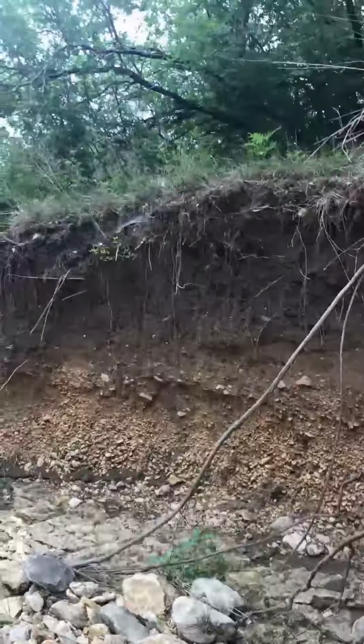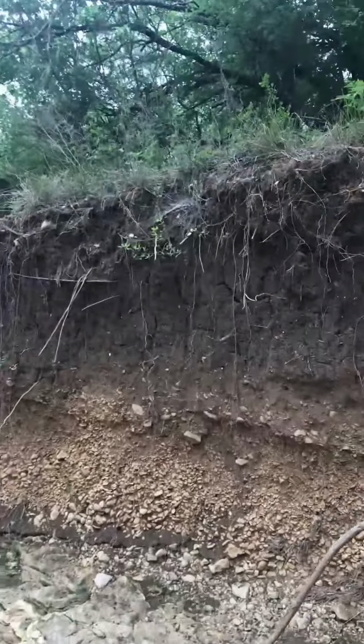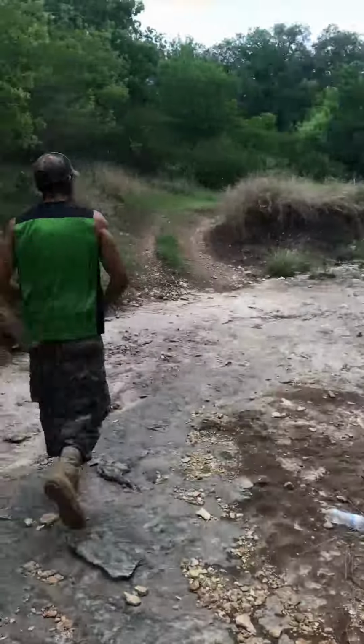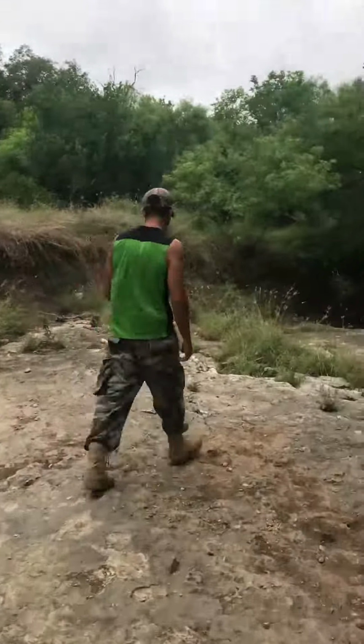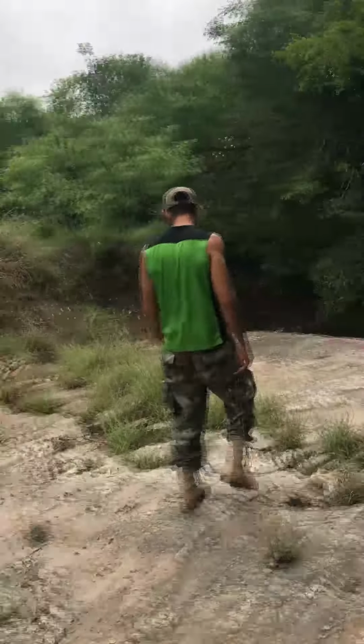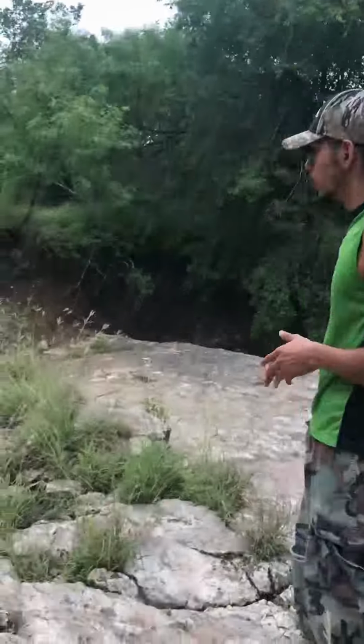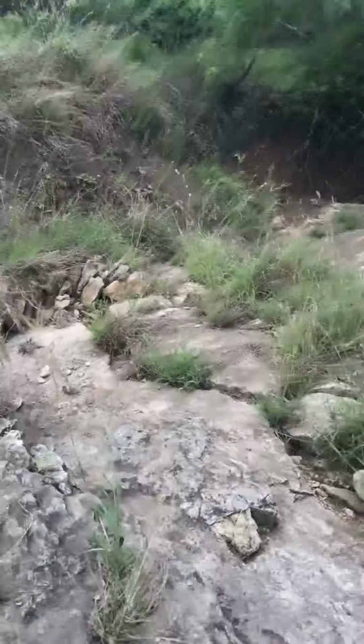Now if we go to this side, we can see two examples: one of a nick point and the other of a down cutting process.